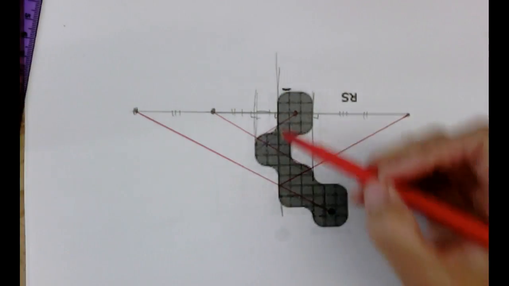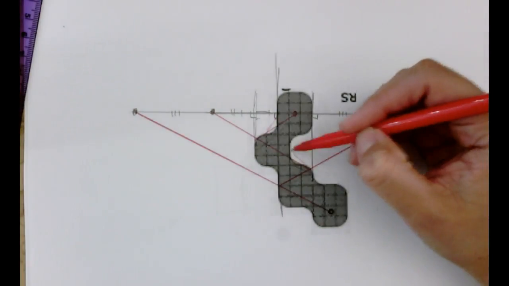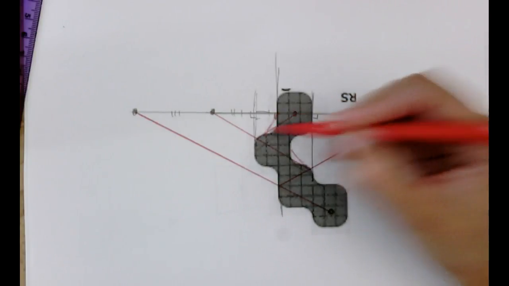Okay, so let's say that this wall was more like this, you know, and then this wall was more like this, then I'm fine.